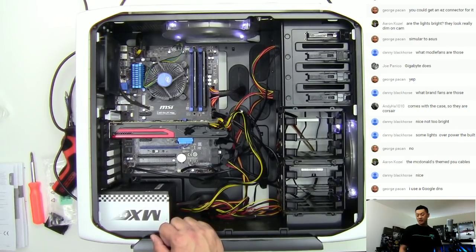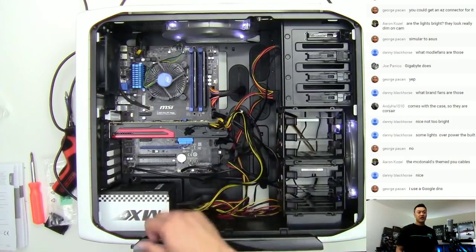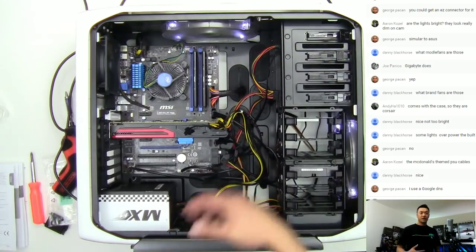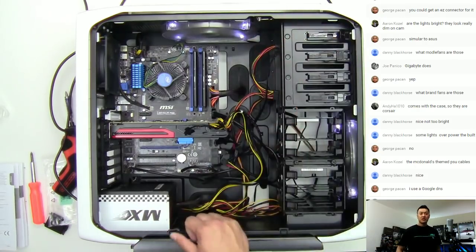And then this week I'll be installing Windows on there, Windows 10 preferably, and then benchmarking it, or not benchmarking it, but doing a burn-in test.